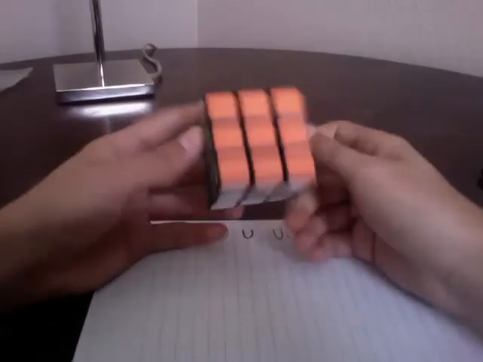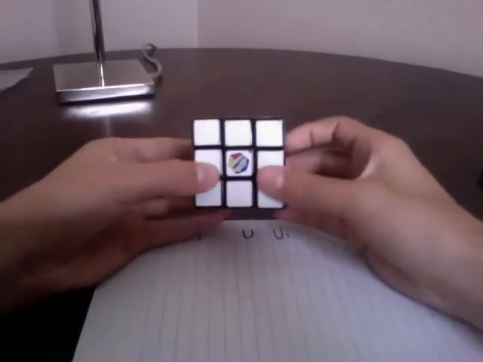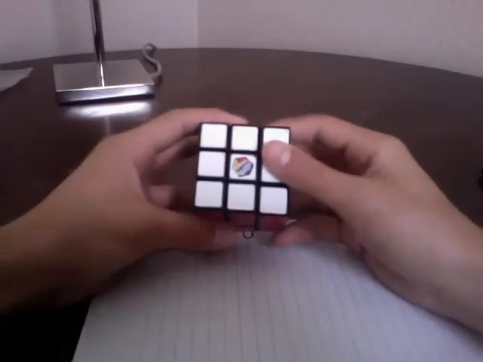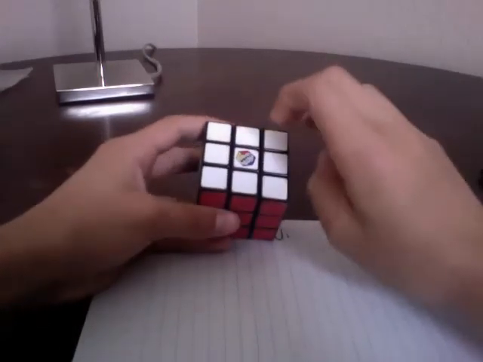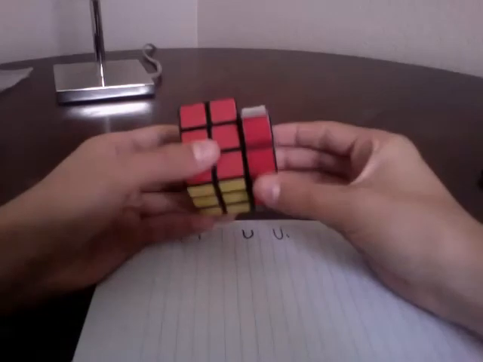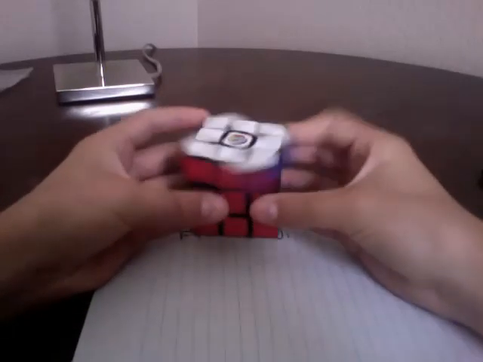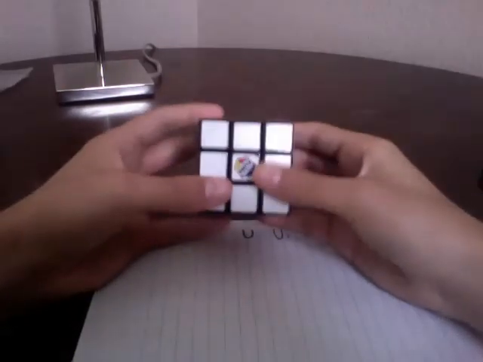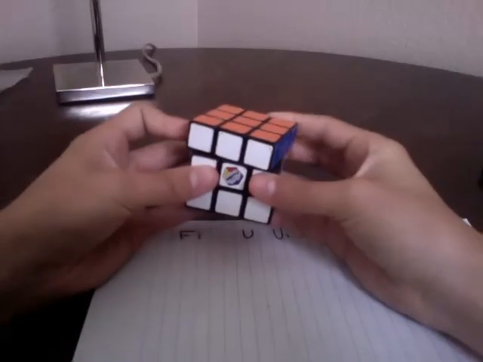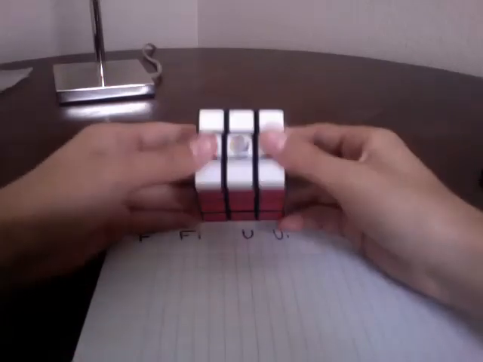So once you know all that, that will come in handy when solving the 4x4, when you have to make the edges and make the centers, because they all have to be relevant. So there you go. So this has been an algorithm tutorial for solving the Rubik's Cube.